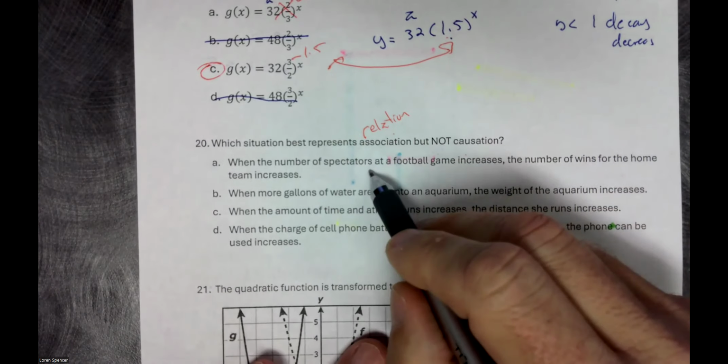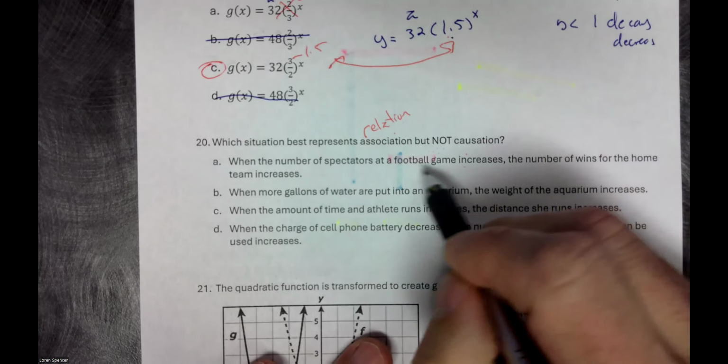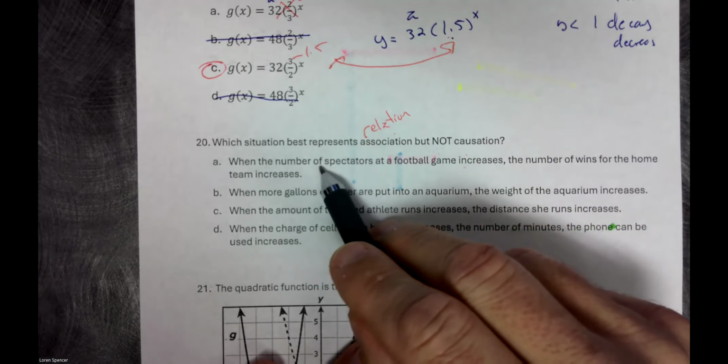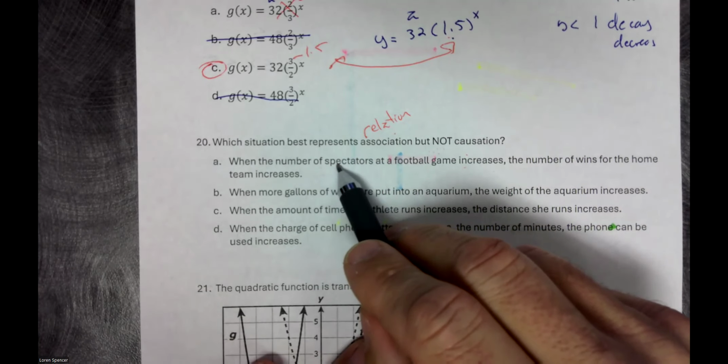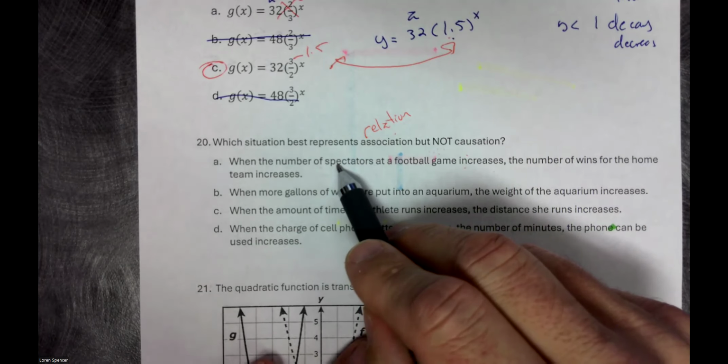Okay, when the number of spectators at a football game increases, the number of wins for the home team increases. Okay, is there a relationship between winning and the number of spectators? Yeah, we definitely have a relationship because if a team's winning, more spectators show up. But does more spectators make the team score more points and win more games?